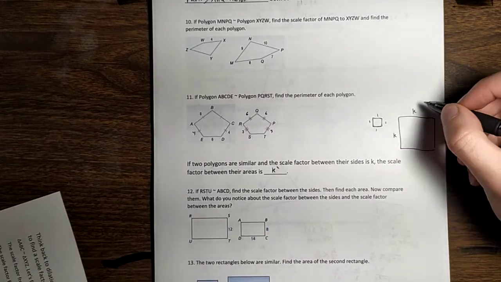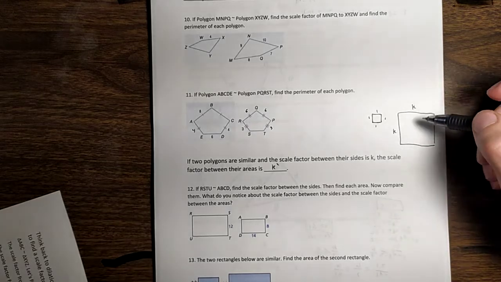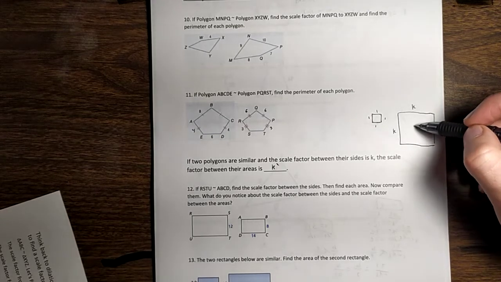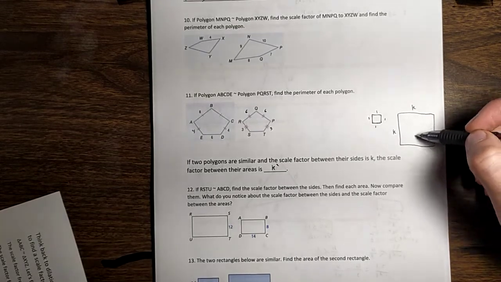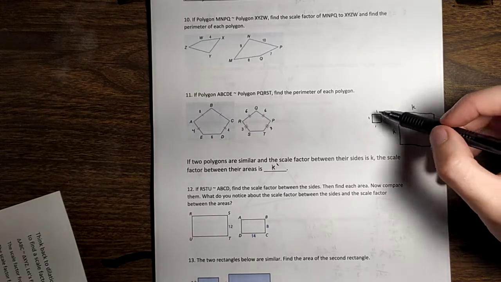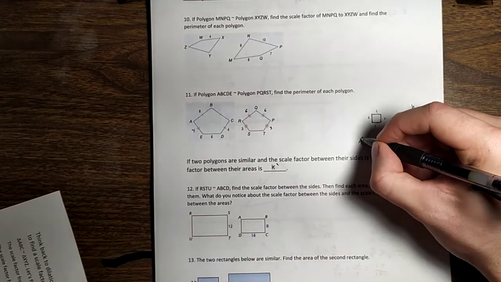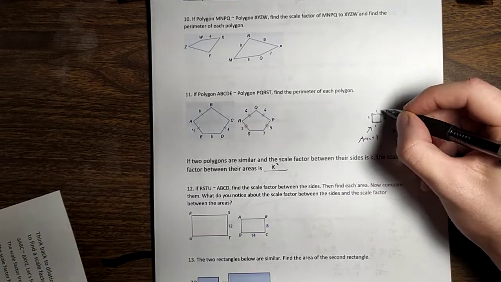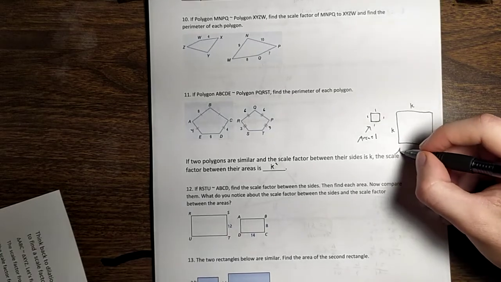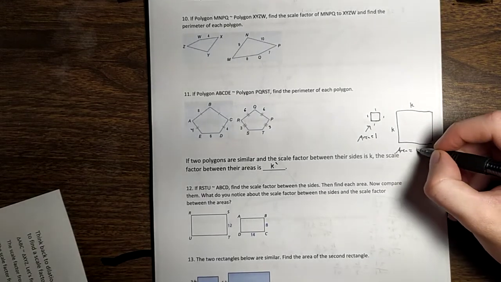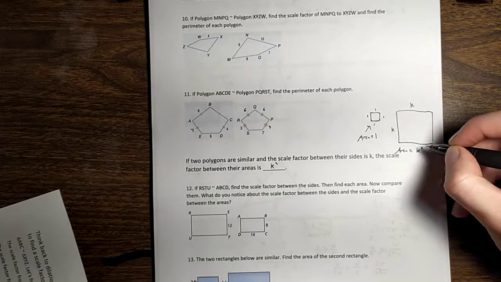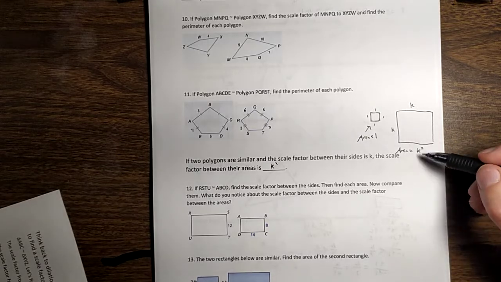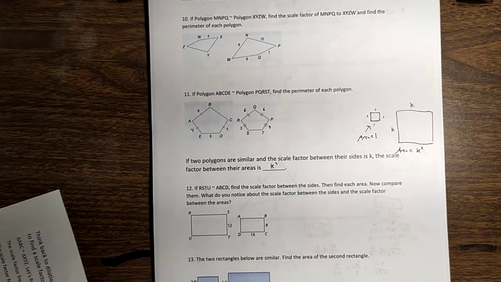Don't worry about what k represents. It could represent any number. So let's say that k represents 3. If k represented 3, then the area of this would be k squared, or 9, so 3 squared. The area of this one equals 1, because we do 1 times 1. The area for this one is equal to k times k, or k squared. So 3 squared is 9. We can also just represent this as k squared.